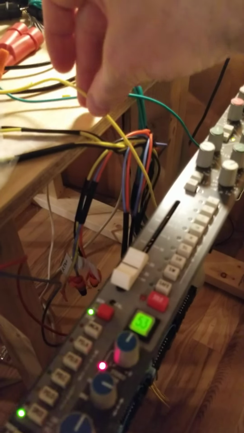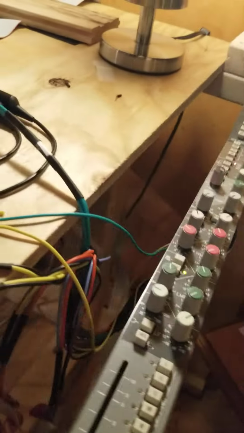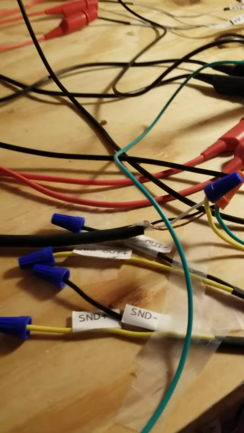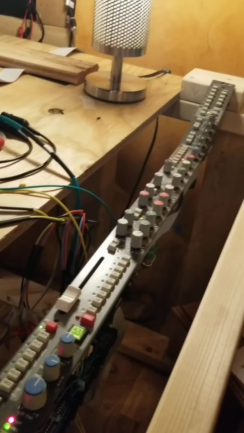The yellow one's the hot signal. The green one, I think it's marked as ground on the board there, but it's connected to the shield and I believe the negative of the XLR. Anyway, these two wires could come into basically any kind of balancing circuit that we want.